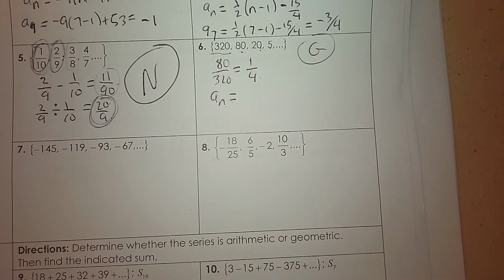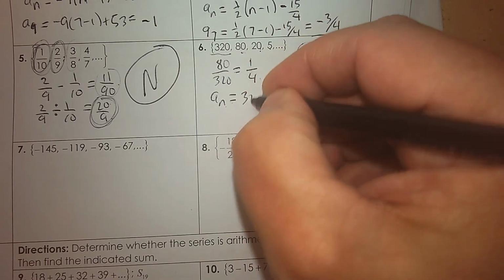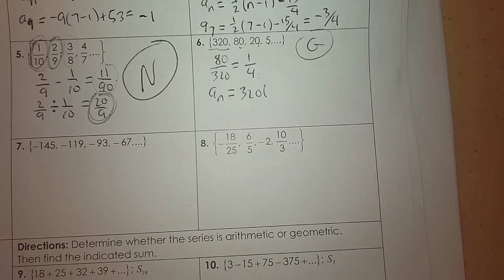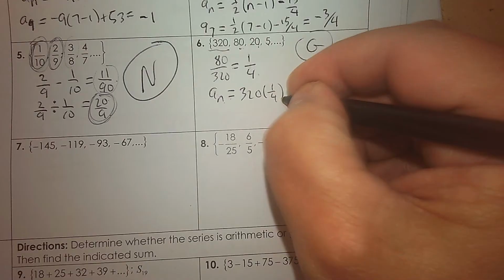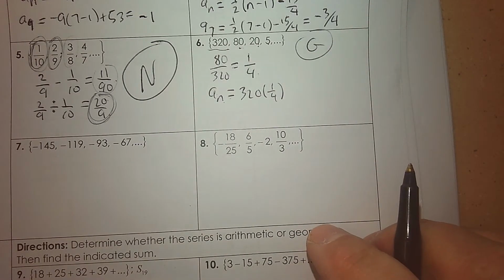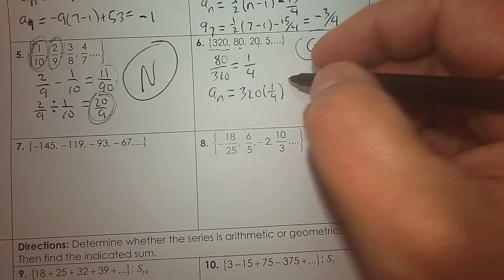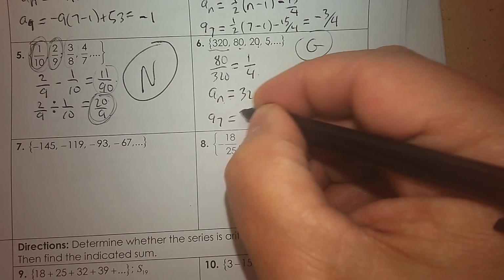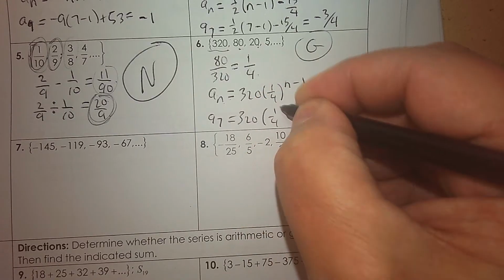The first term, which is? 320. Then what is the base? 1/4. Good. And then what goes in the exponent? 7 subtract 1, well, that's if I want to find the 7th term. But I just want the rule first. Then after I know the rule, I'm going to plug in 7. Thank you, Leah. I'll ask somebody else what the answer is here in a moment.